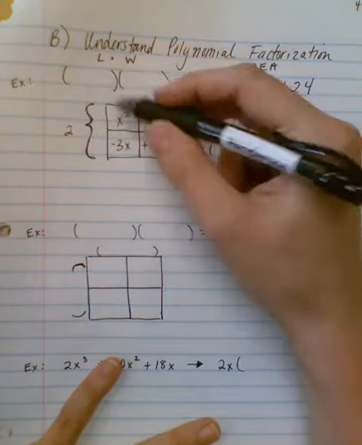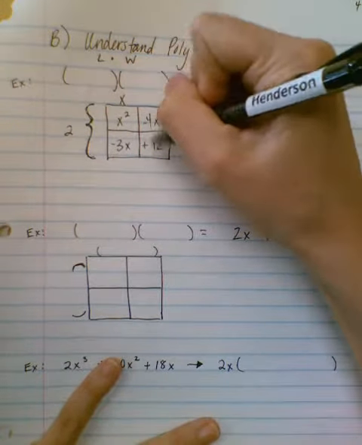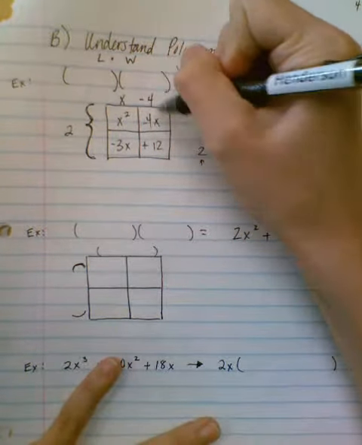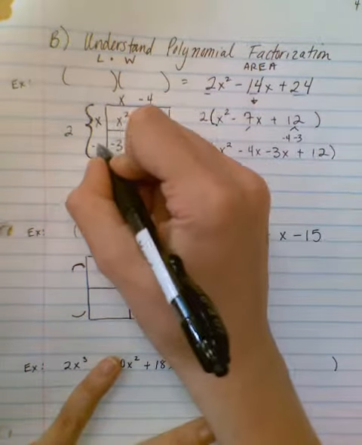So now I'm going to factor out of the box. So what does it have this way? x, negative 4. x, we're just completing the puzzle now. Well, this must be negative 3.